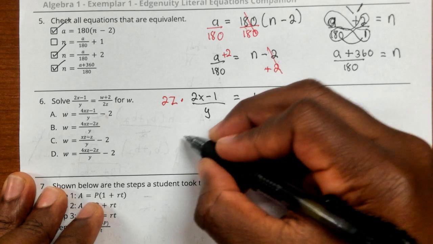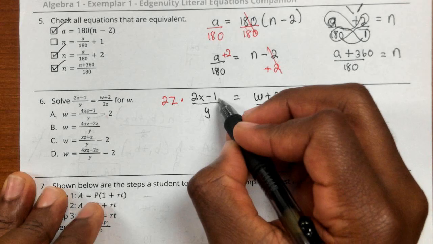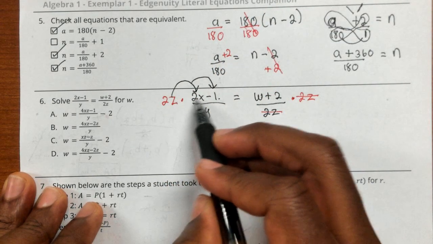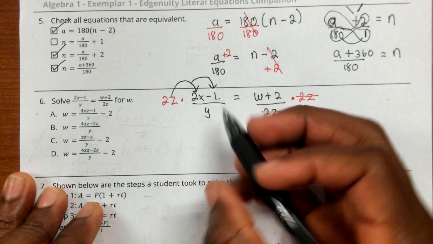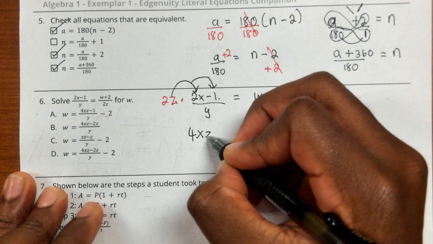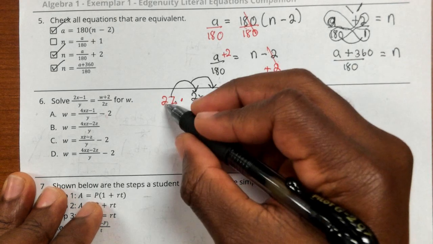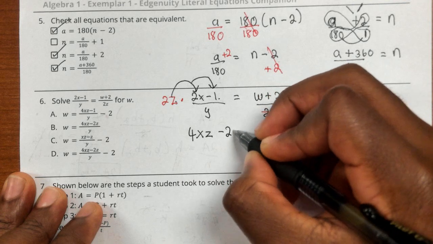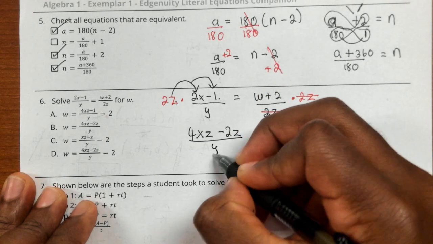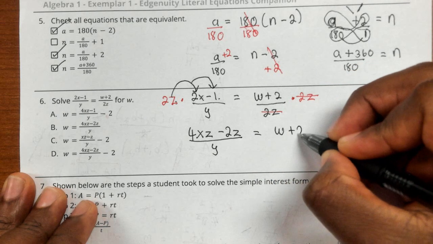Okay? So now, again, you multiply 2z by each of these terms. So I multiply by this and this. 2z times 2x, 2 times 2 is 4. Z times x is xz or zx, okay? 2z times negative 1, 2 times negative 1 is negative 2, and I just bring the z along, okay? All divided by y is equal to, so again, this canceled, w plus 2.